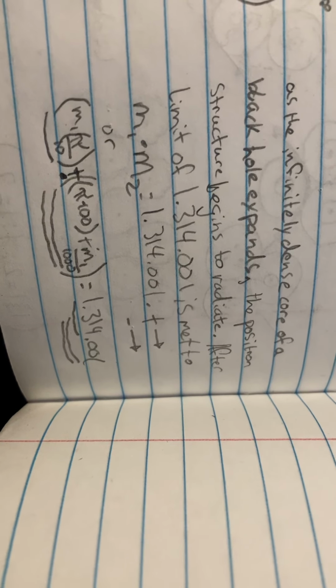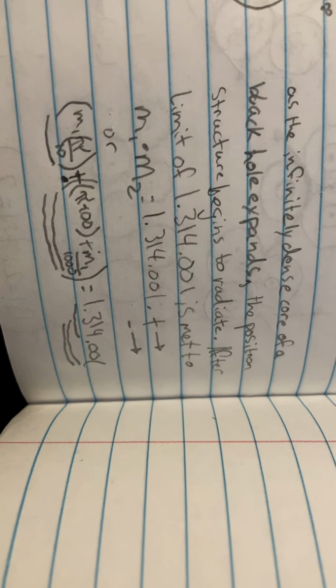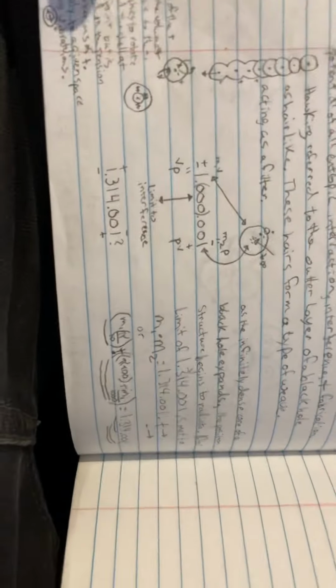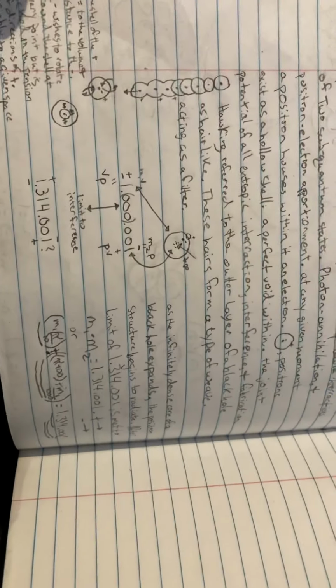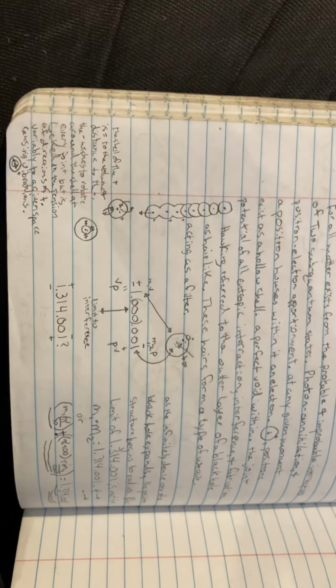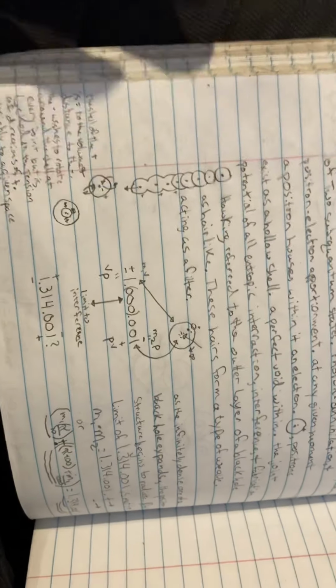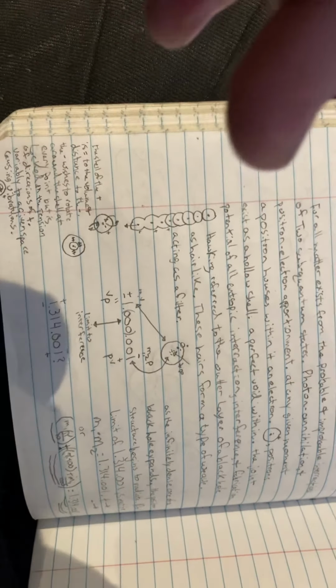Mass 1 times mass 2 equals 1.314.001. And okay, so what is his name? Stephen Hawking. Thank you, brain. He said that at the shell, the outermost part of a black hole, there are like these little hairs.